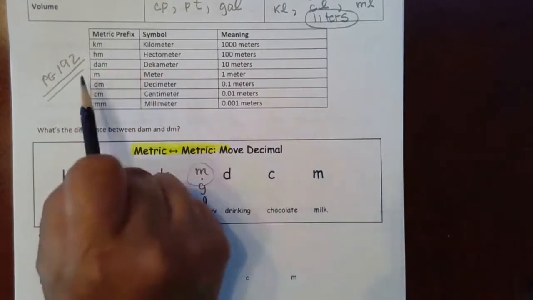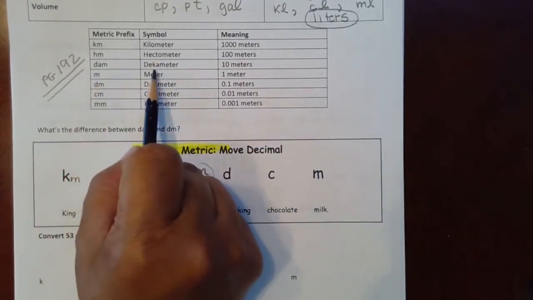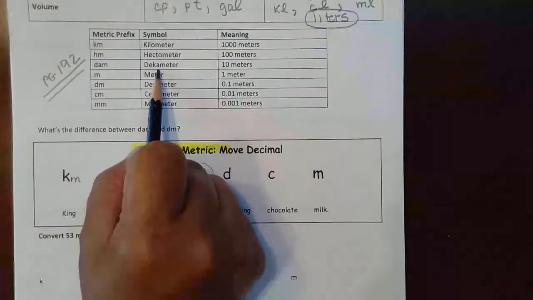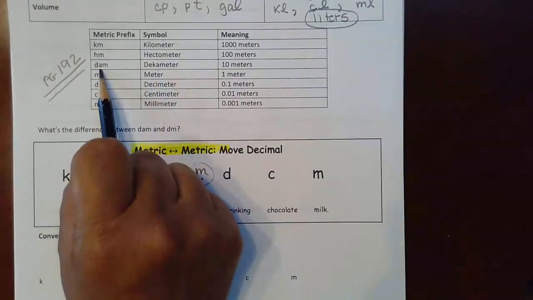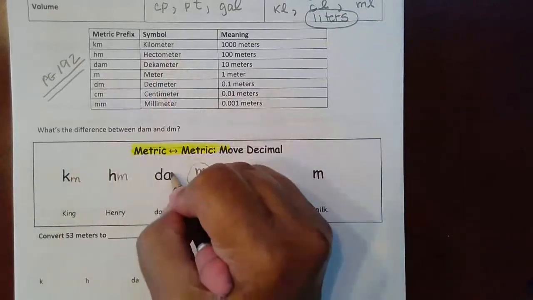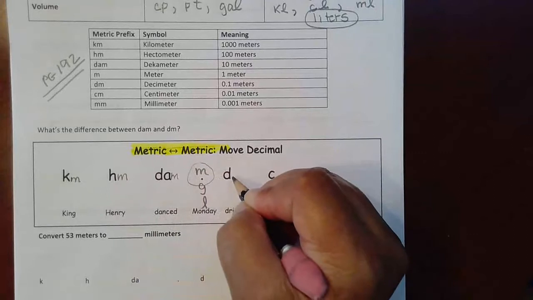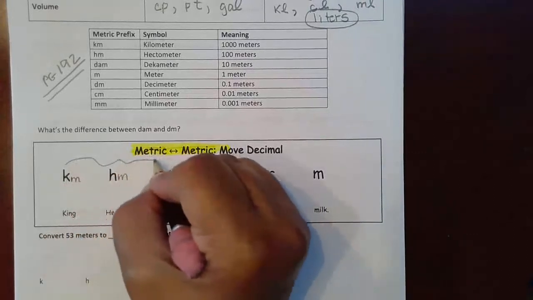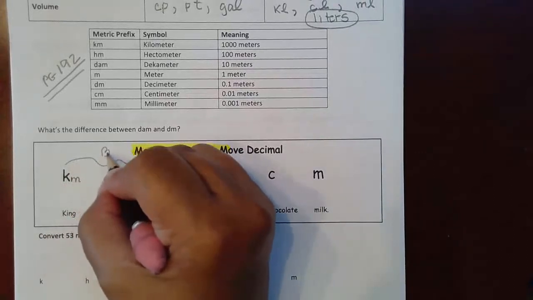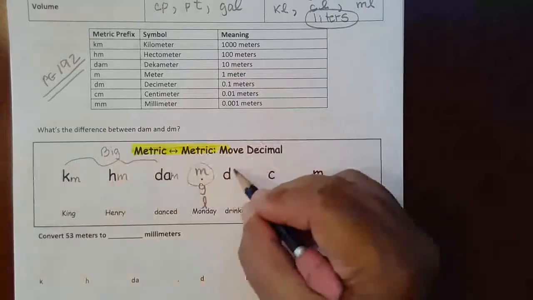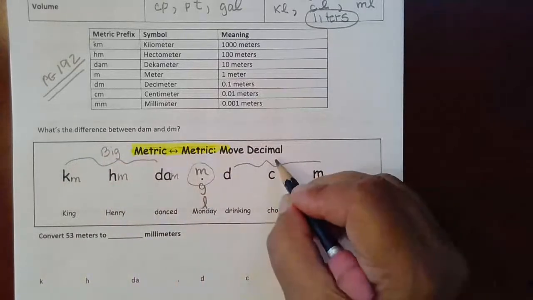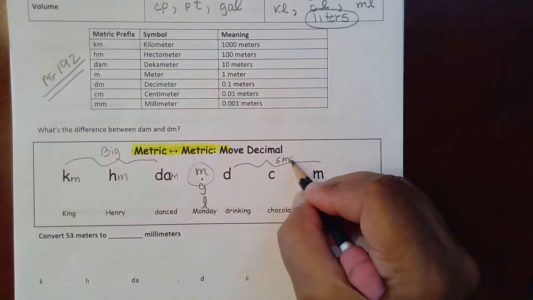This is for what we call decameters. You actually spell it longhand like this, D-E-K-A, but you abbreviate it D-A-M. So this would be decameters. This is decimeters. These are the bigger units. These are the big boys right here. And then these are the little kids. These are the smaller units.